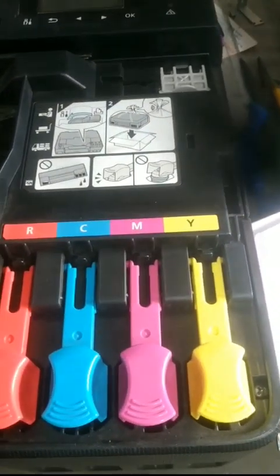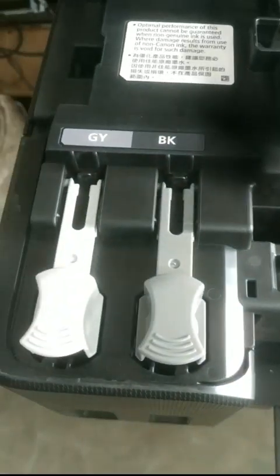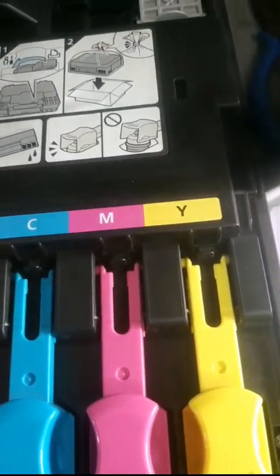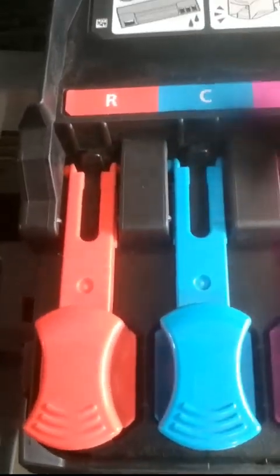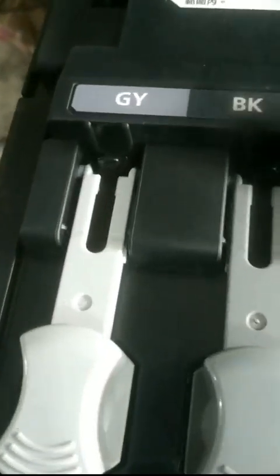This printer is different from our normal printer. A normal printer will have black, CMY, cyan, magenta, yellow and black only, but here you are having extra red as well as grey color. So now I am going to explain how to download and install this driver into a laptop or desktop. First you have to switch on the printer.